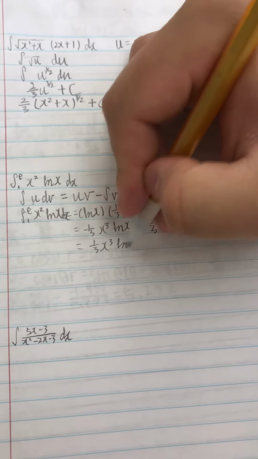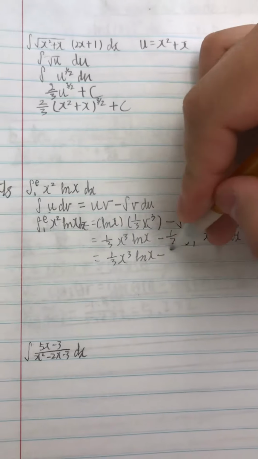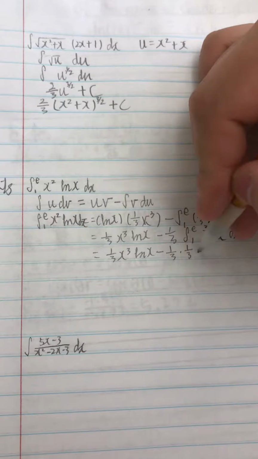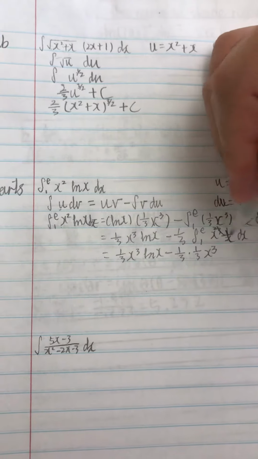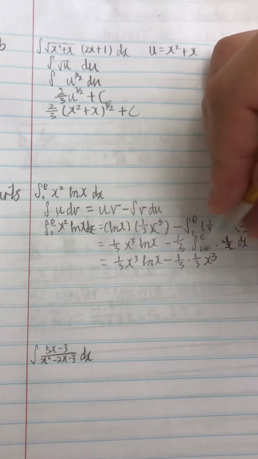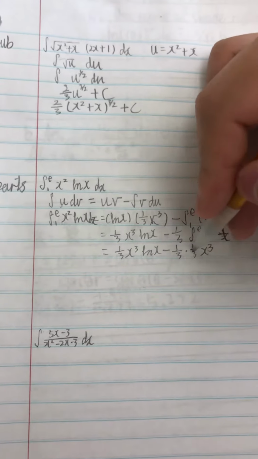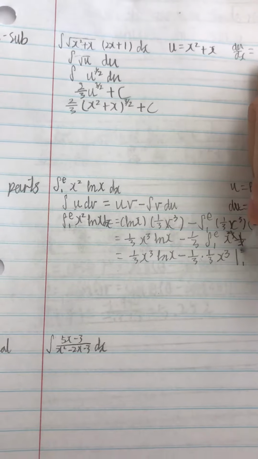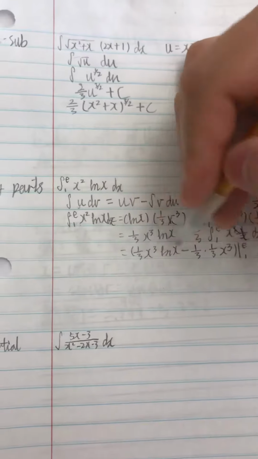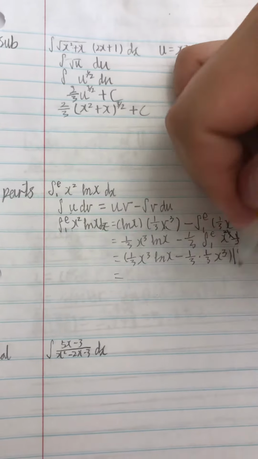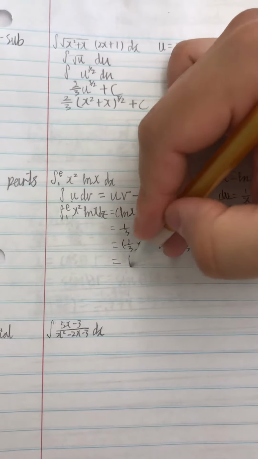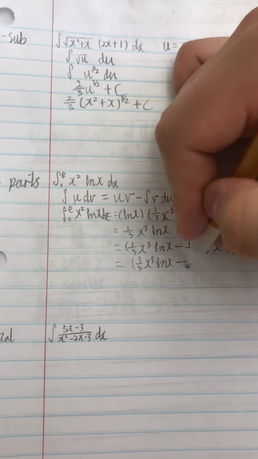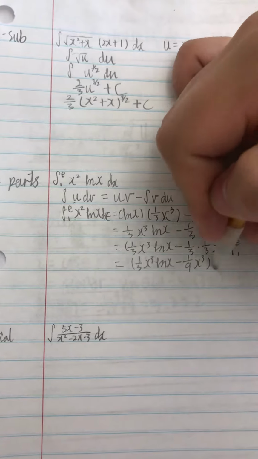So now we have to integrate this part. 1/3 x cubed ln x minus 1/3 times 1/3 x cubed. Notice when we integrate this, there's another x cubed. Oh, by the way, you need to write down from 1 to e here. And let's clean up a little bit. We can start to plug in the values. 1/3 x cubed ln x minus 1/9 x cubed from 1 to e.